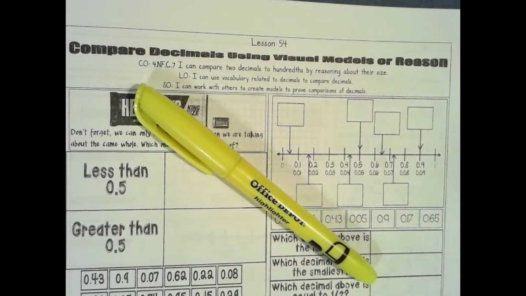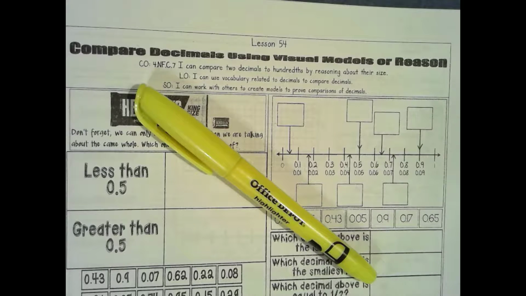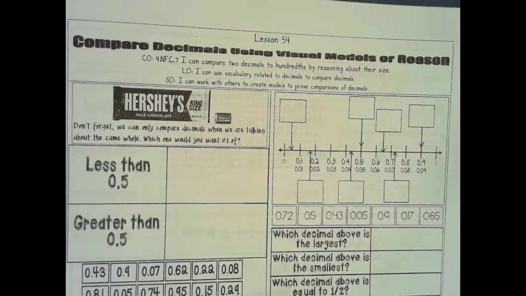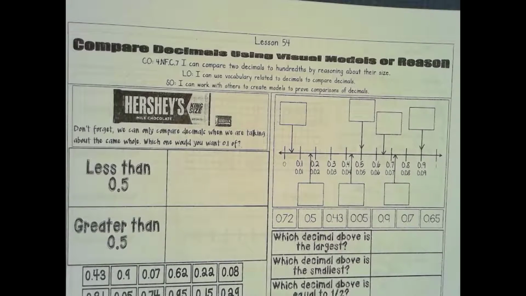You will want to have your highlighter or maybe a crayon or a light colored pencil, or just a regular pencil, but something light for shading in.